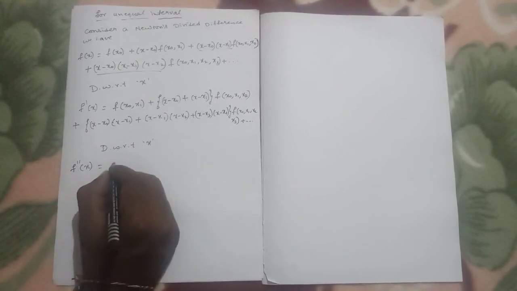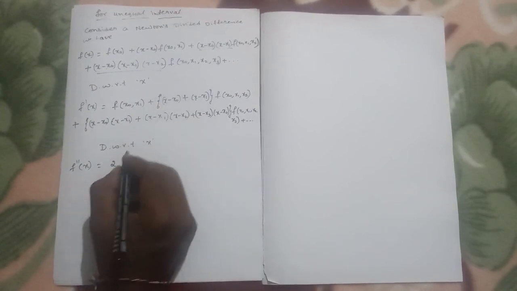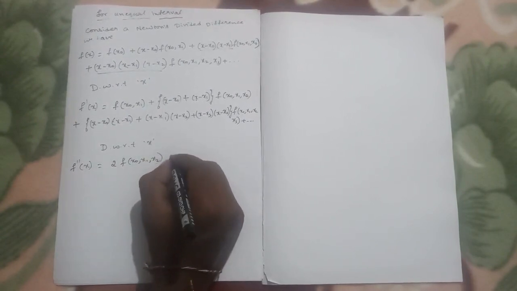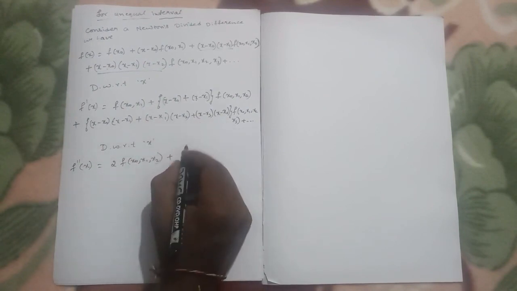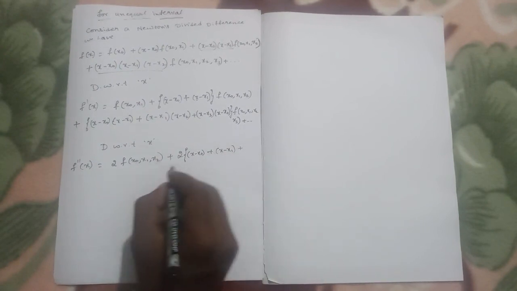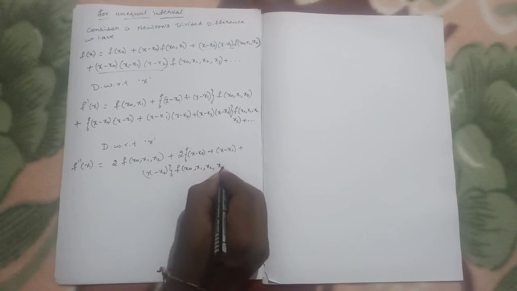Here if you differentiate you will get 1, and here also 1, so you get 2 times f of x0 comma x1 comma x2, plus again you have to apply the product rule, so you will get 2 times of (x minus x0) plus (x minus x1) plus (x minus x2) into f of x0 comma x1 comma x2 comma x3, plus so on.